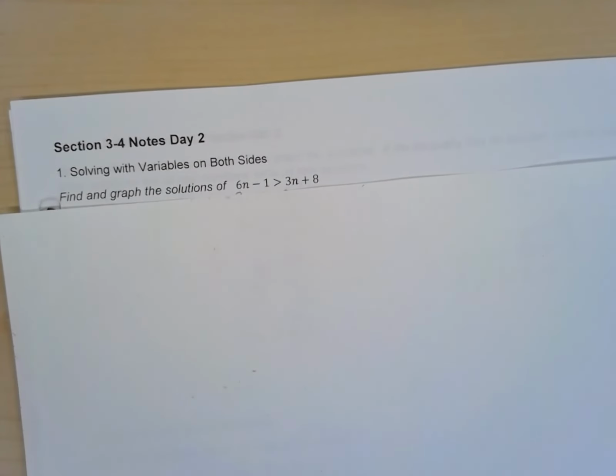This is Chapter 3, Section 4 Notes, Day 2. Today we're going to be solving inequalities with variables on both sides. So the first problem says find and graph the solutions of 6n minus 1 is greater than 3n plus 8.